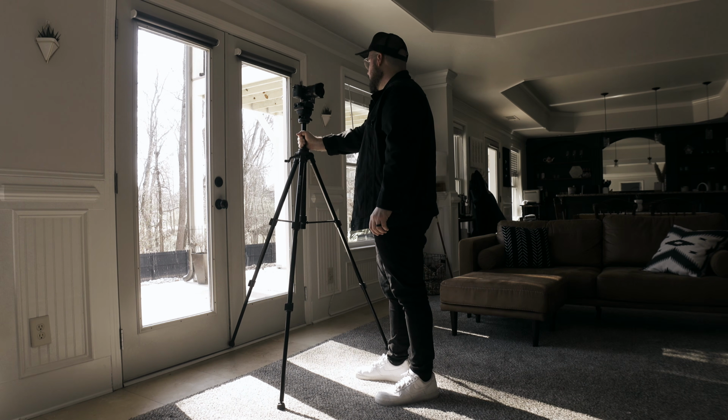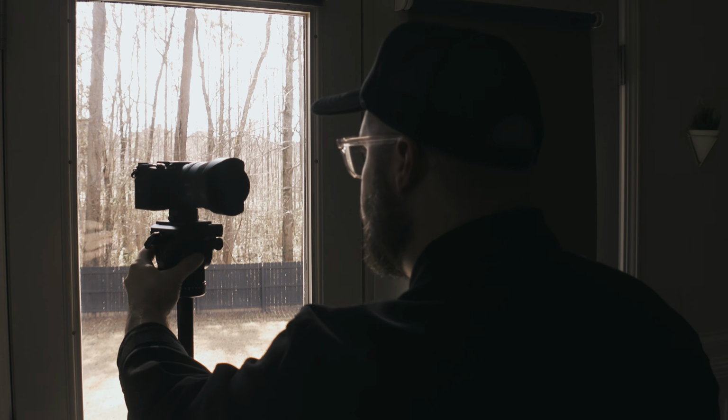The best practice is to position yourself so that the window becomes your light source. You can either face the window directly, which will create a flatter look, or you can turn at about a 45-degree angle to create a more dynamic shot.